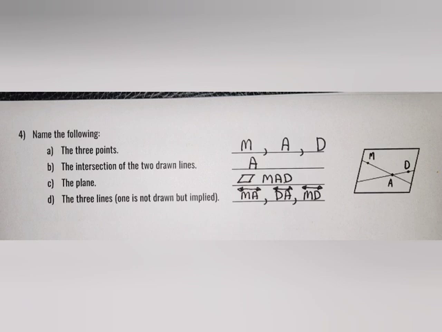Part D asks for 3 lines. Well, the easy ones are MA and DA, but one that's not shown is MD because we can draw a line through any 2 points. Make sure to put the line symbol above each one of those pairs of letters.